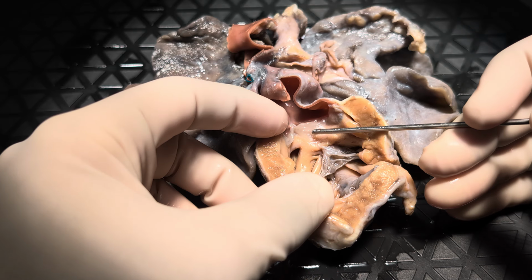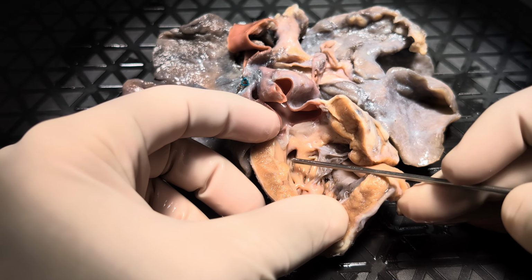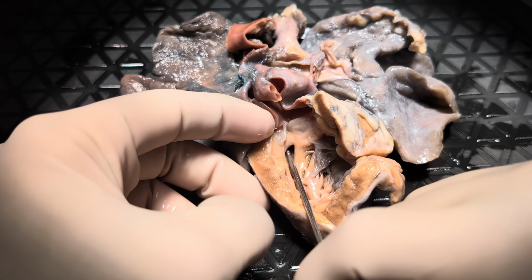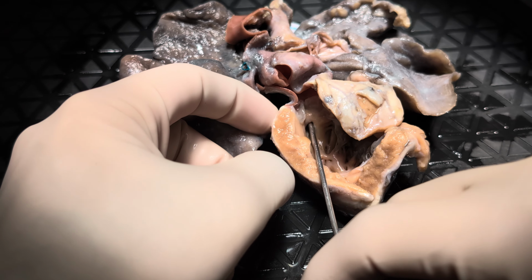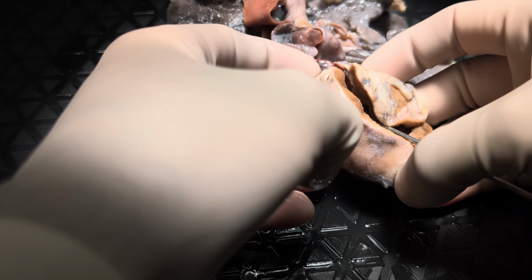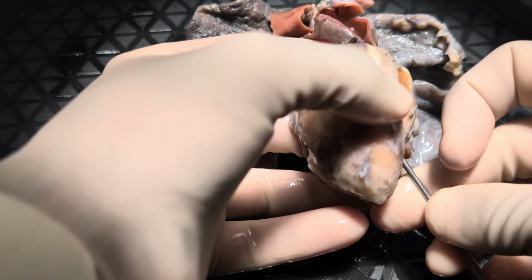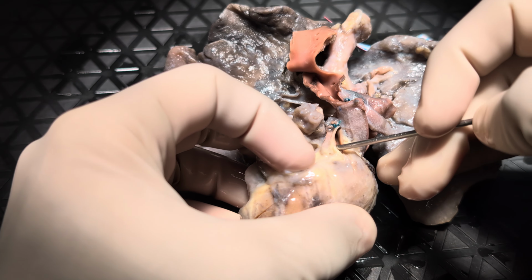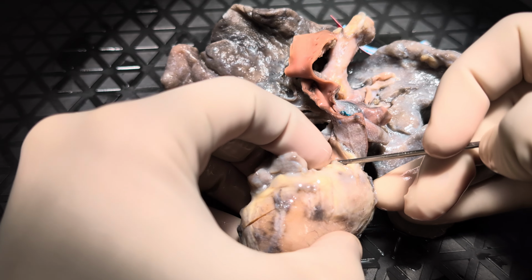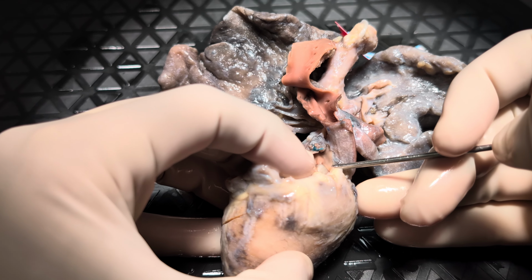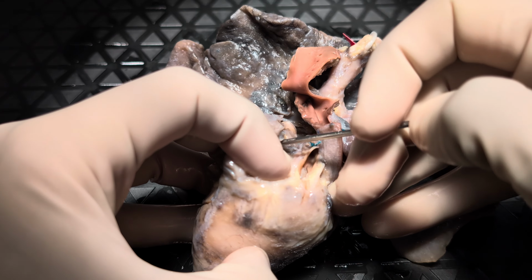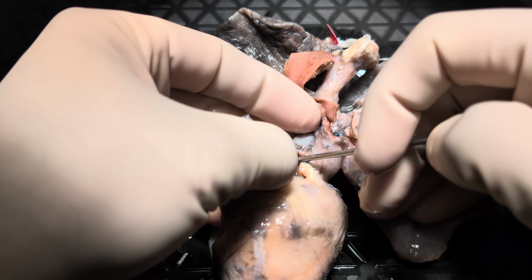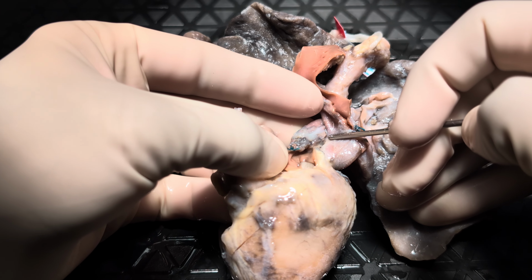So then we must ask, where is the pulmonary trunk? It appears that there is a second outlet to this ventricle here. If we pass our probe through that, we can flip over the heart. And when we do that, we find that there in fact is a hypoplastic pulmonary trunk here that leads to the branch pulmonary arteries.